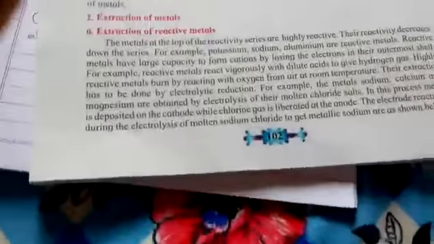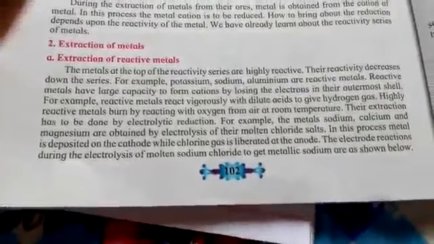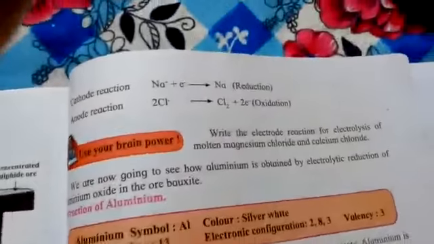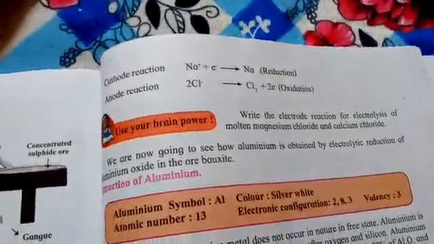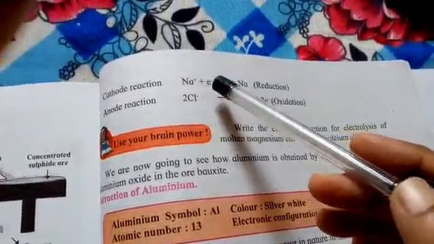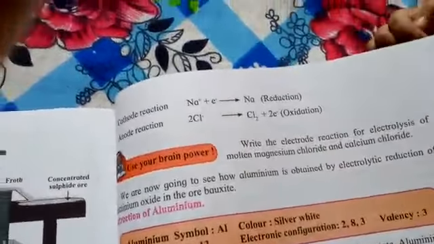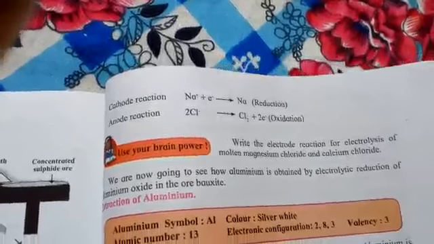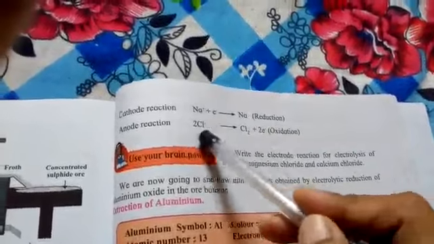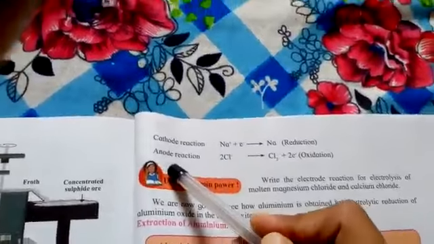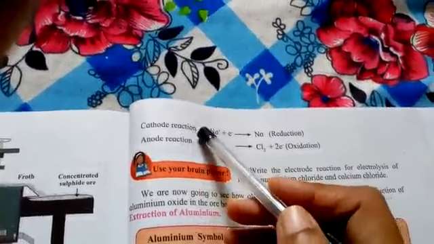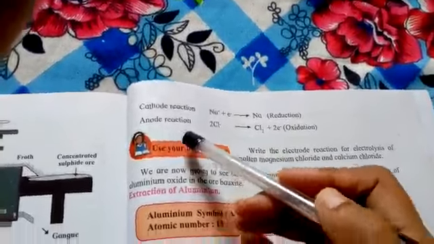So this is how the electrode reactions take place, and see, it is given in your book also, how the sodium ion gains its lost electron and is reduced to sodium metal, and the oxidation of chlorine takes place at the anode. So the cathode is the reduction electrode while the anode is the oxidation electrode.